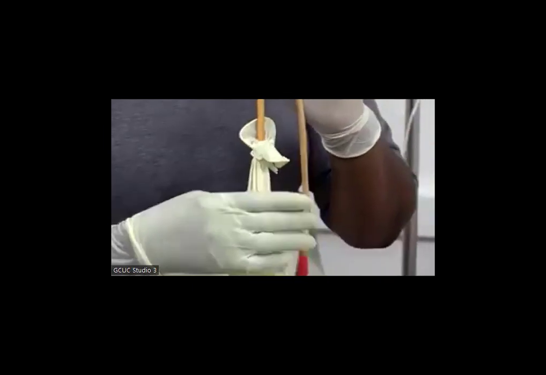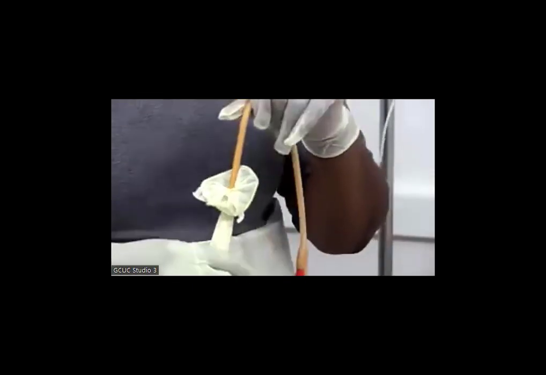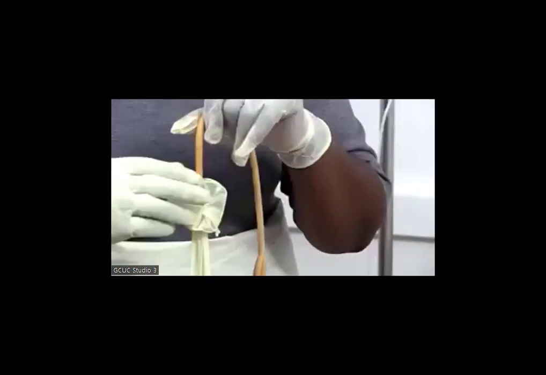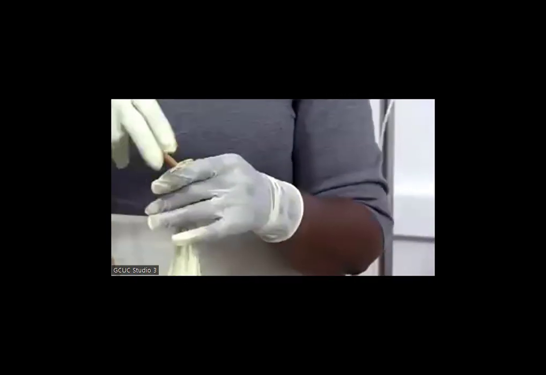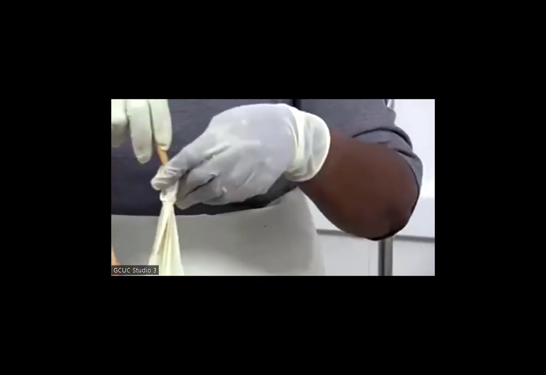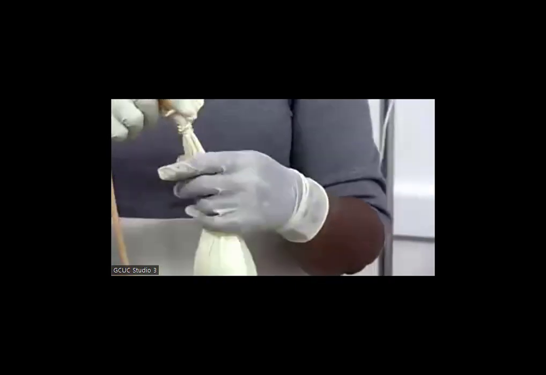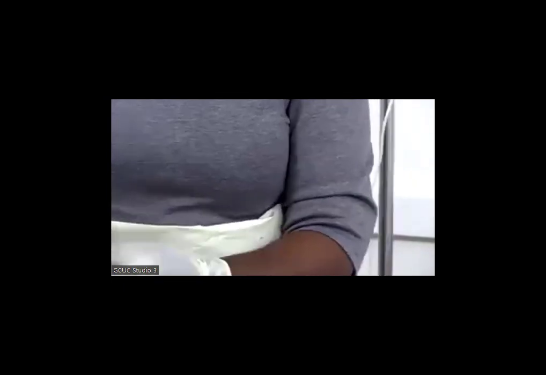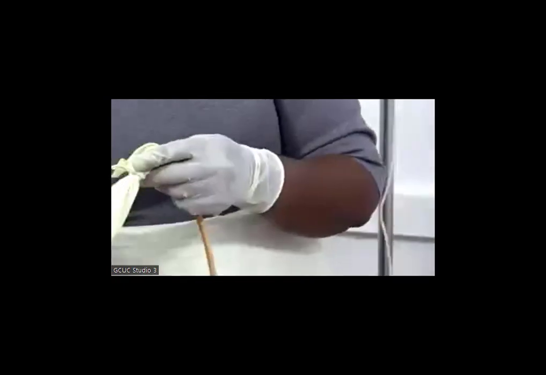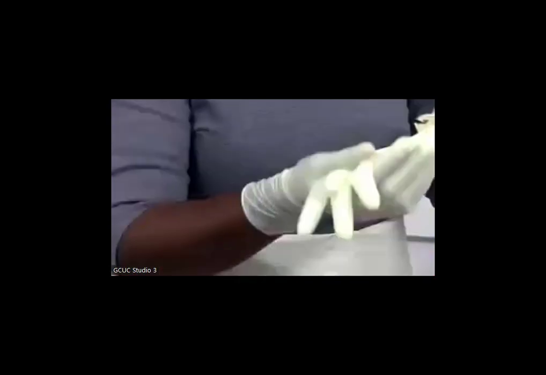Have you seen it? Can you see? Yes, sister. All right. So even if you pull it, it will not come out. And even if you turn it, the water will also not drain. Can you see it? Even if I turn it, the water is still intact. It's not draining outside. So that is how it is done.